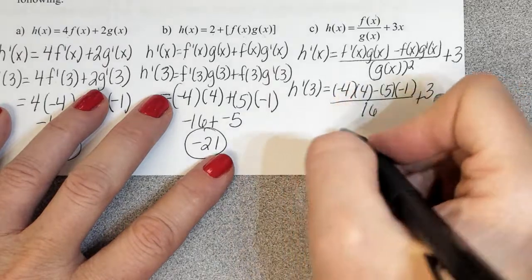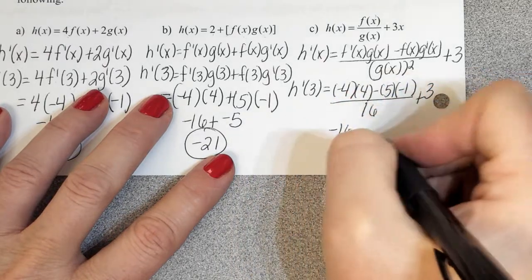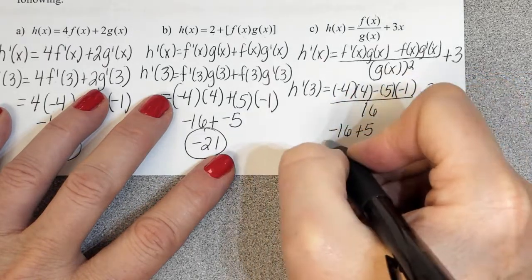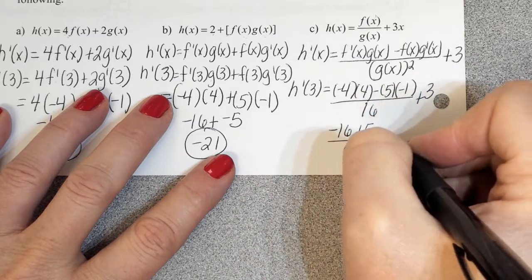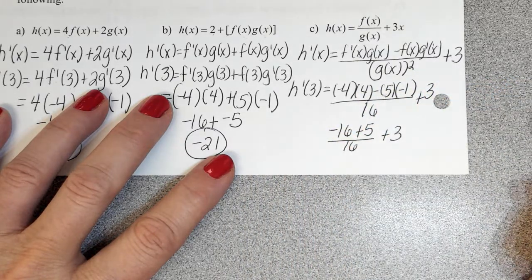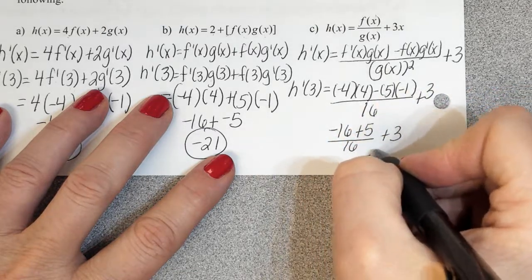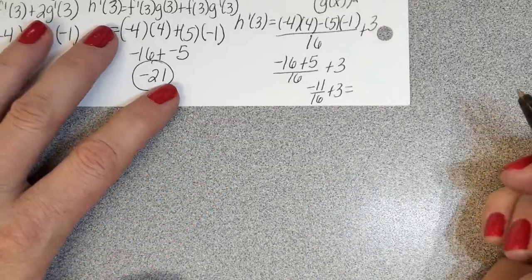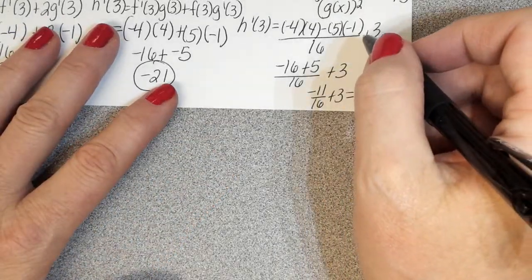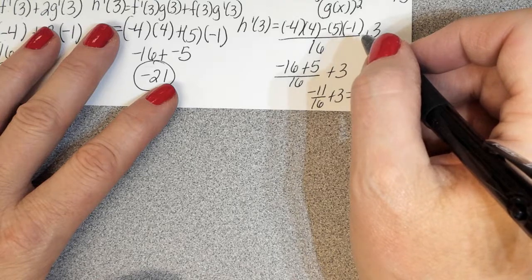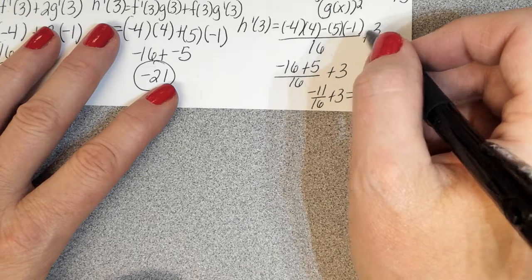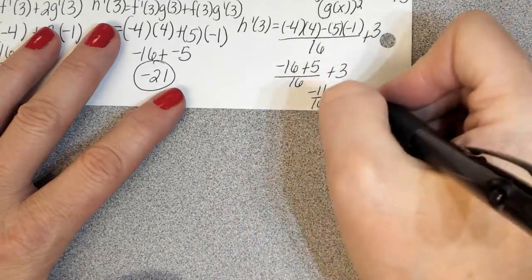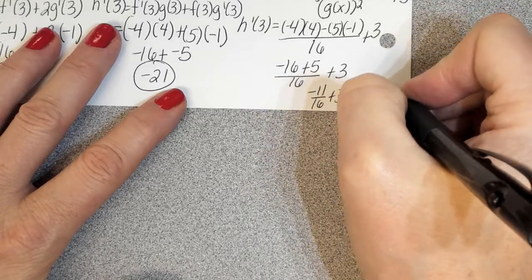So now we're going to have negative 16 plus 5 all over 16 plus 3. This would be negative 11 over 16 plus 3. What's that going to be then? 2 and 3. Yep, you got it. Good. 2 and 5/16.